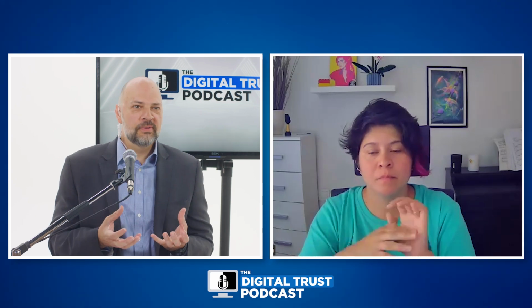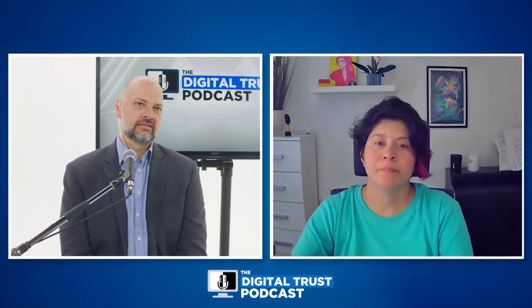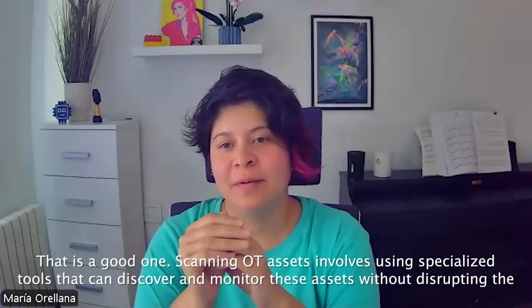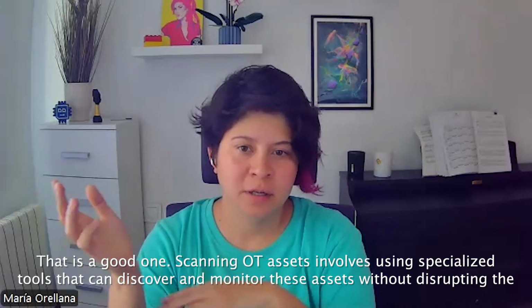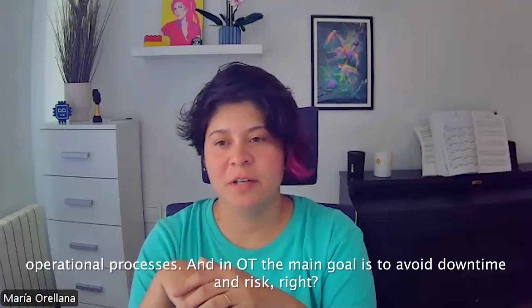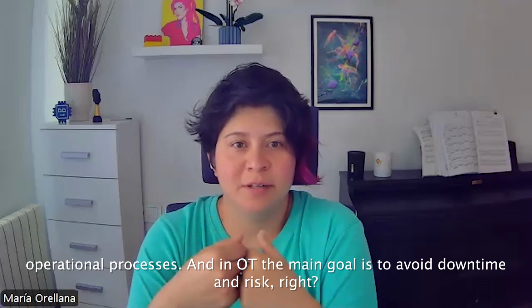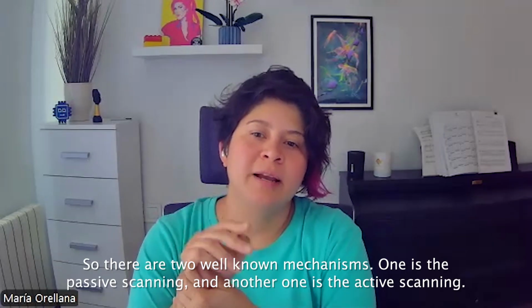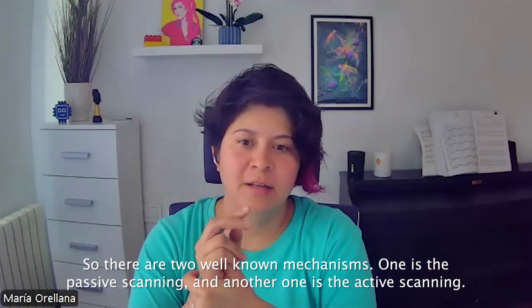So how does one go about doing this? How does one actually successfully scan for OT assets? That is a good one. Scanning OT assets involves using specialized tools that can discover and monitor these assets without disrupting the operational processes. And in OT, the main goal is to avoid downtime and risks, right? So there are two well-known mechanisms. One is passive scanning, and another one is active scanning.